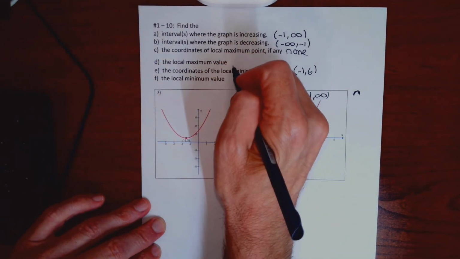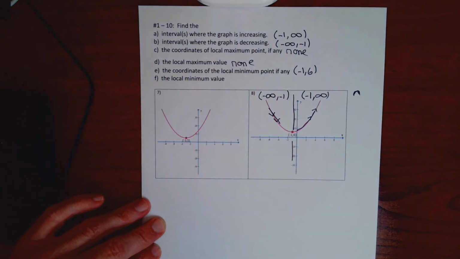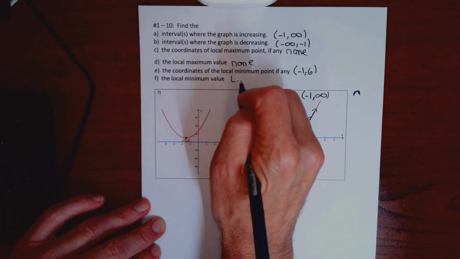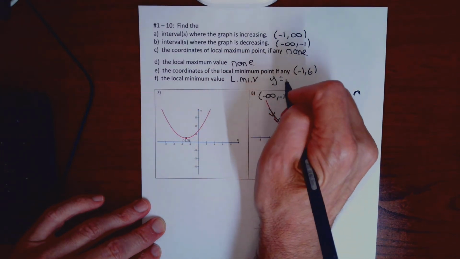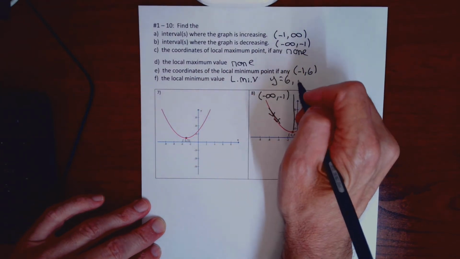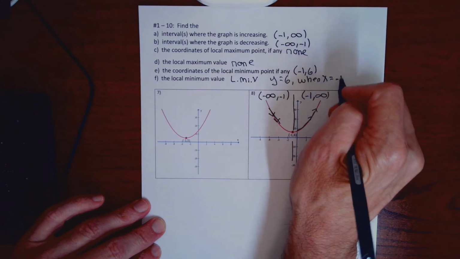Since there's no maximum point, there's no local maximum value. And the local minimum value is y equal to 6, which occurs when x equals -1.